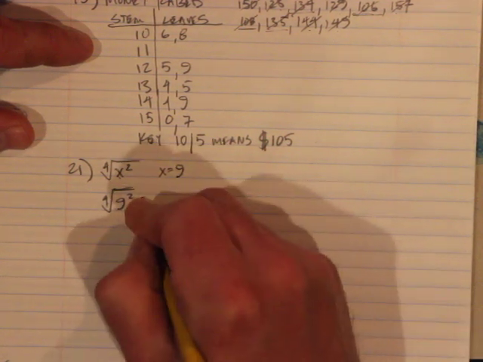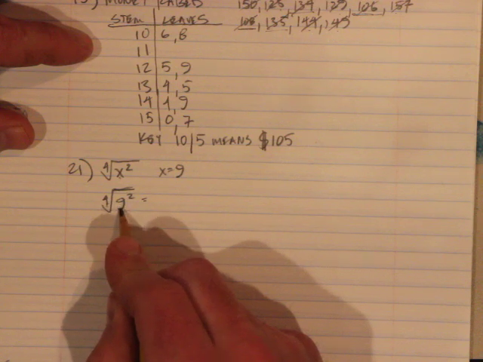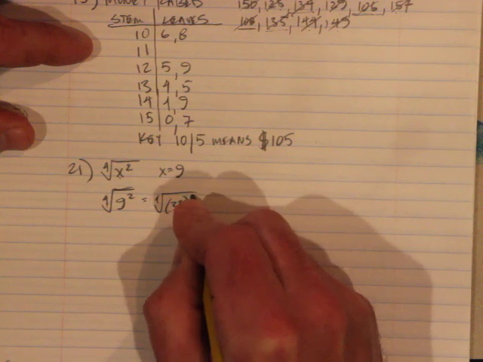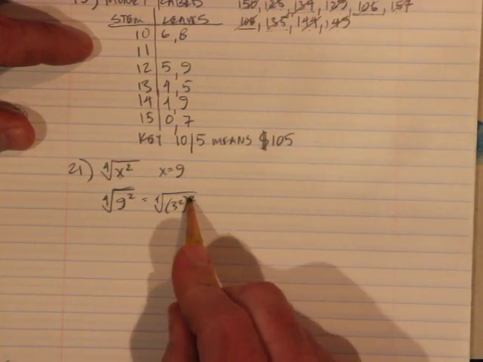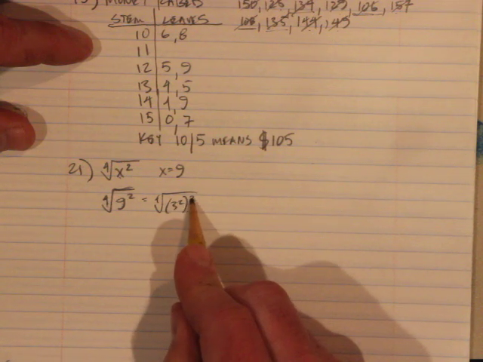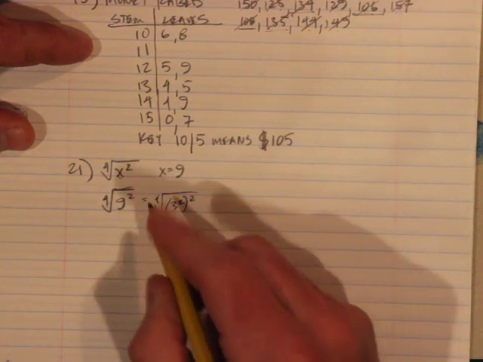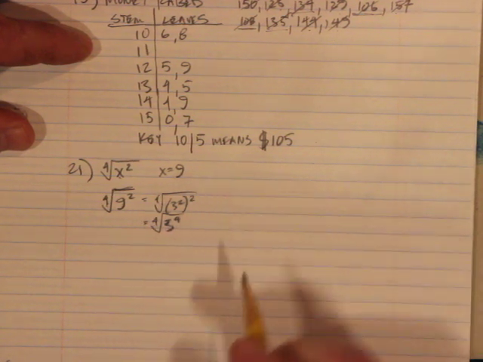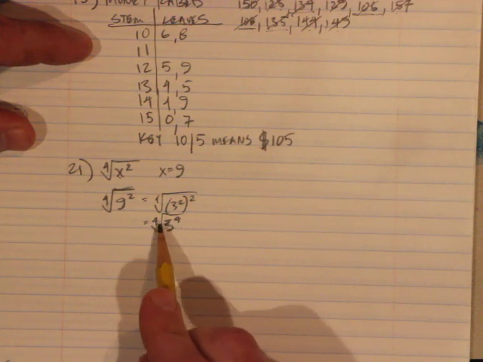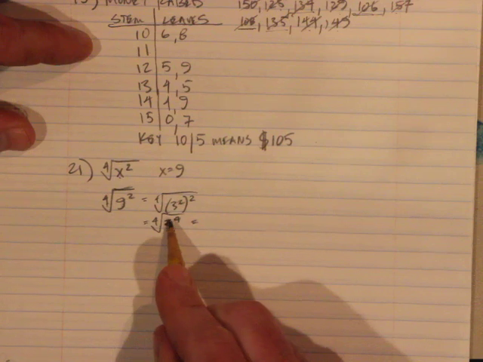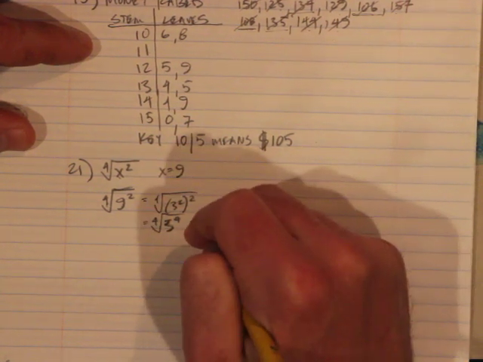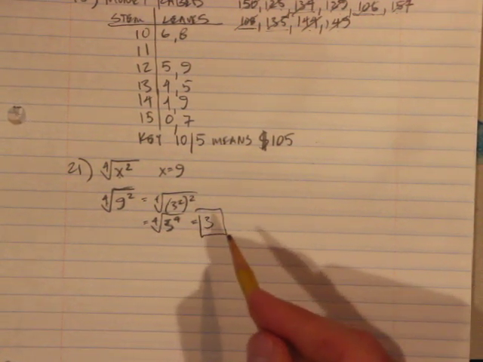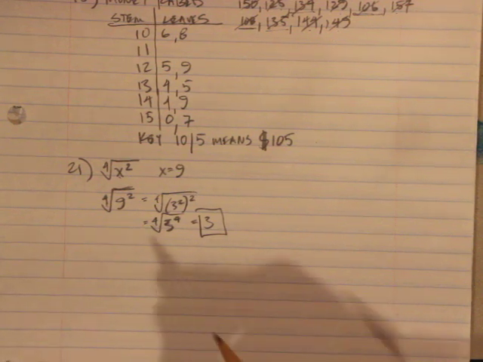Another way to do this would be that 9 is 3 squared. So you could rewrite this as 3 squared to the power of 2, the fourth root of that. And remember, when you raise a power to a power, you multiply the exponents. So I've got the fourth root of 3 to the fourth power. And at this point, the fourth root of 3 to the fourth power is 3. So that's the way I would do it. That's the more fun way, I think. Number 22.